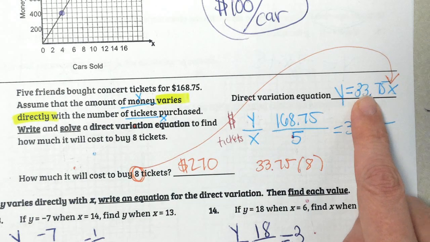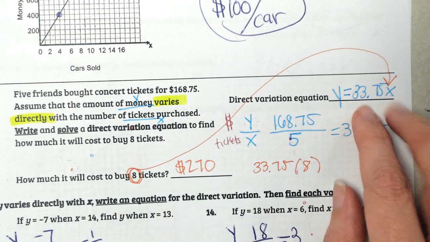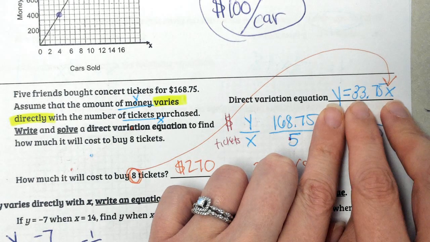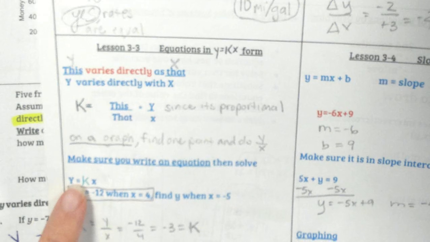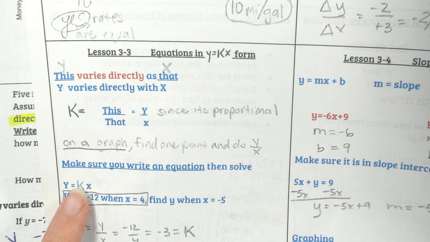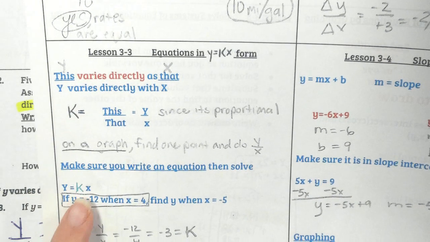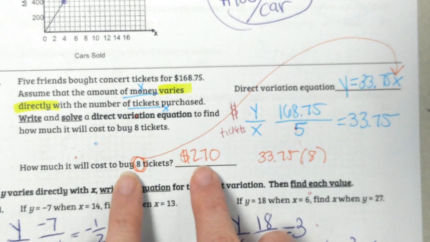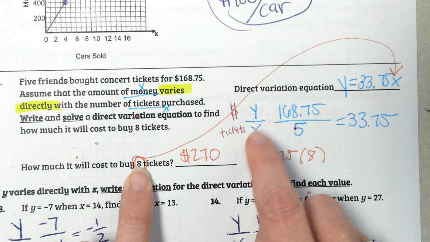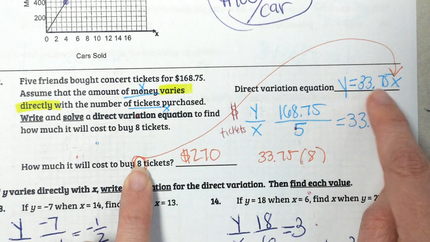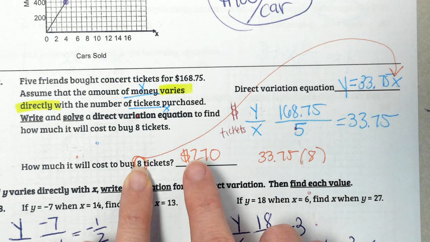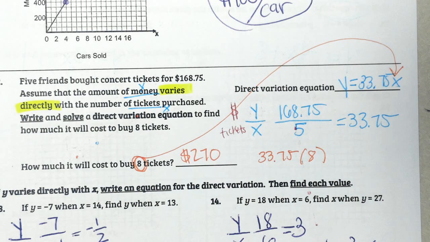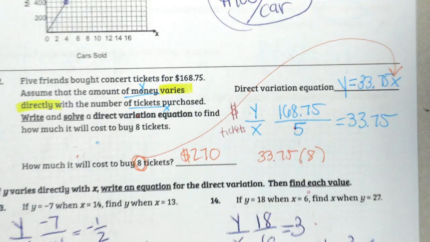From there, I went through and solved. So make sure it's in equation form. Y equals kx. And it says that right here. You're doing y equals kx. So you find your k value, then you write your equation, y equals kx. Then you plug it into wherever. So 8 was the tickets, that's my x value. So $33.75 times 8 is $220. Make sure you label that. Or yes, $270, sorry.